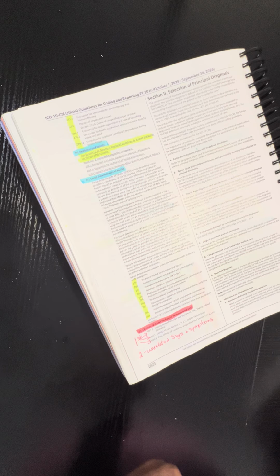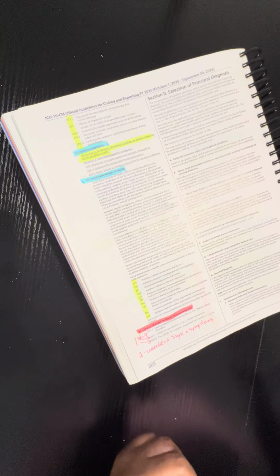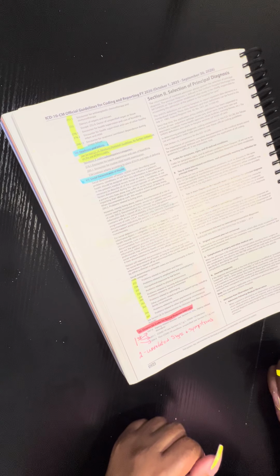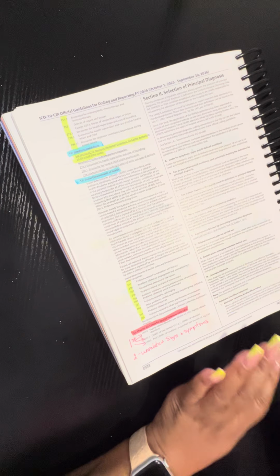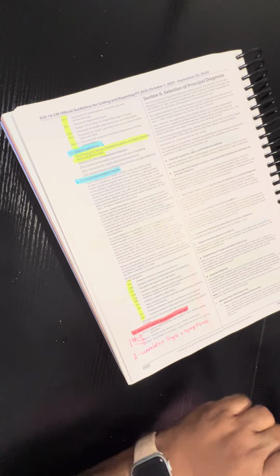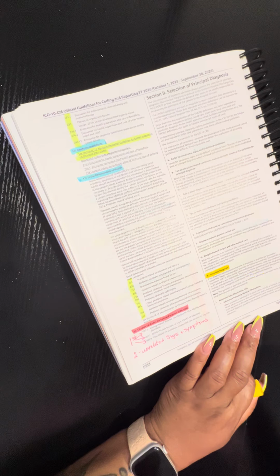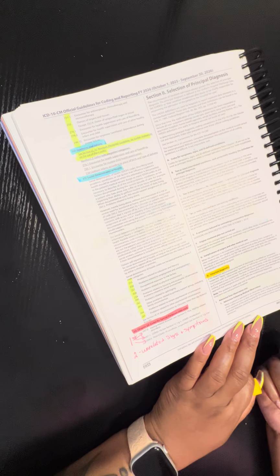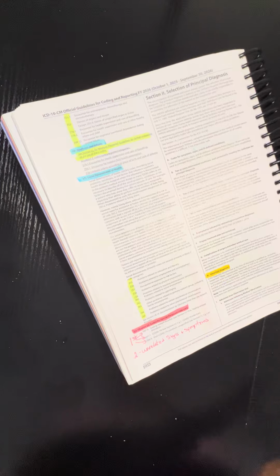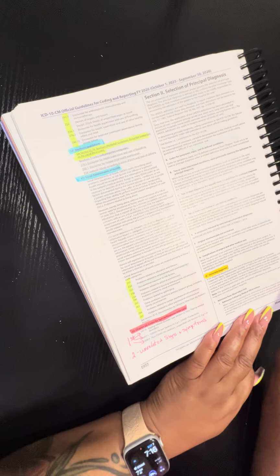And then in section 2, which is very, very, very important, okay, right here, H, uncertain diagnoses. You want to make sure that we have this here highlighted, okay?